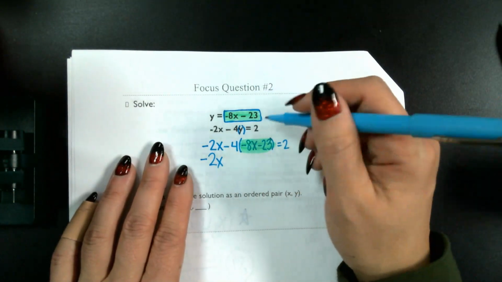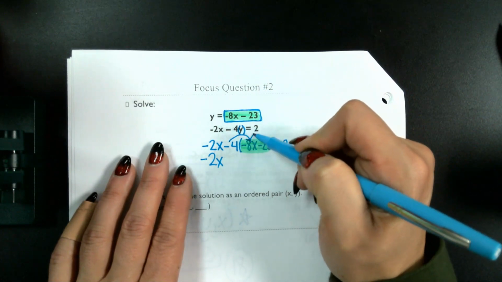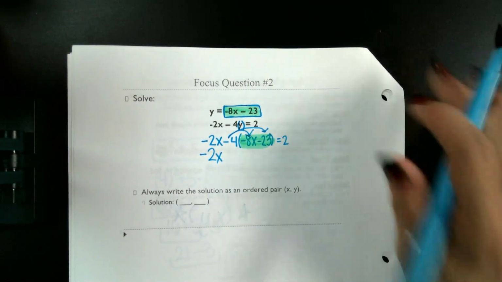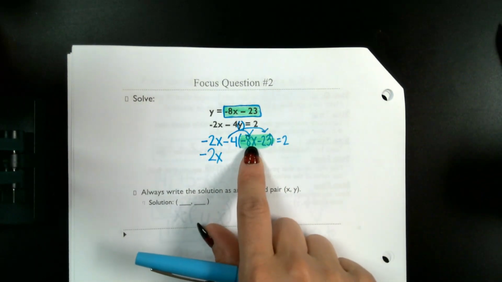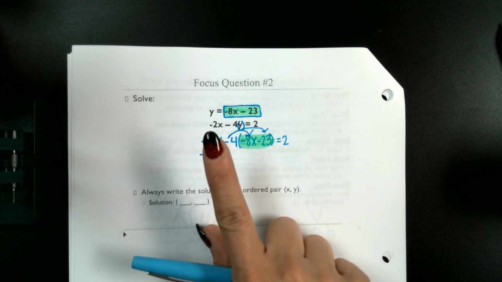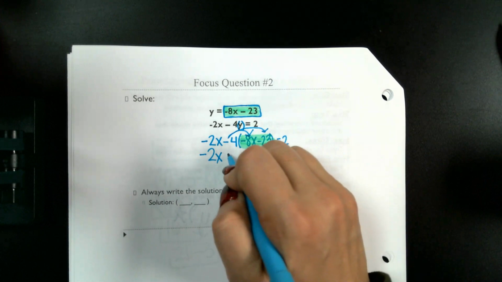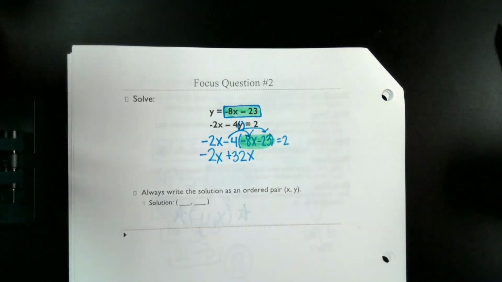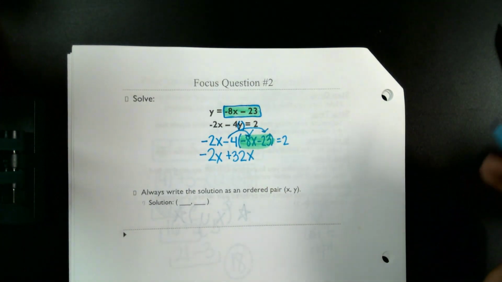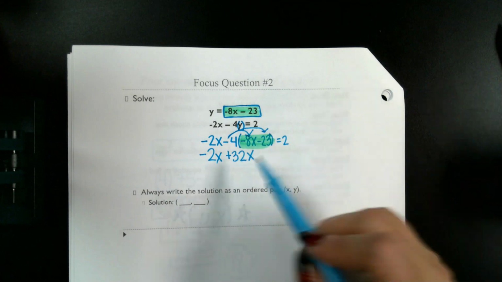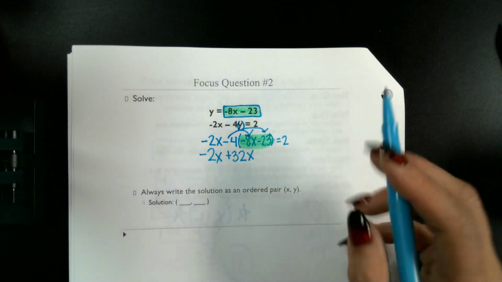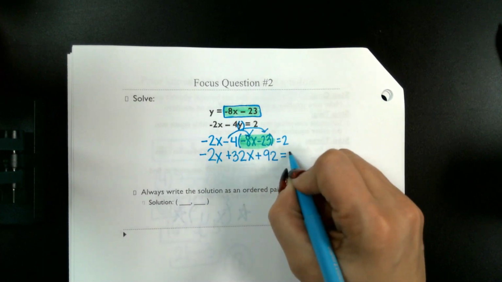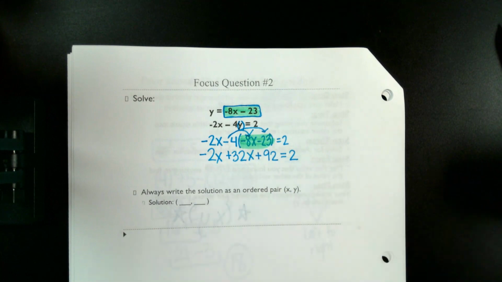The distributive property, where you're going to take this times this and this times this. You guys have all done plenty of those before. Negative 4 times negative 8x. 32 what? x. Negative 4 times negative 23. And it was positive, right? So since it was positive, put a plus.